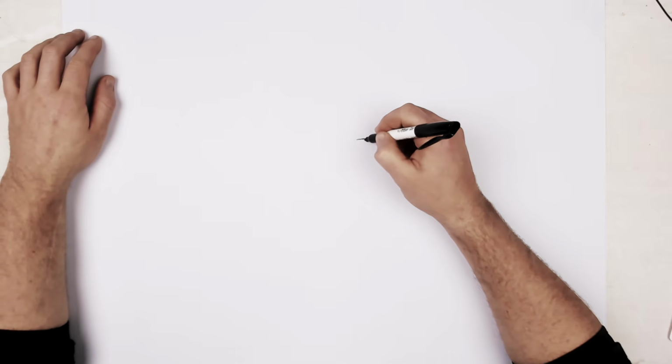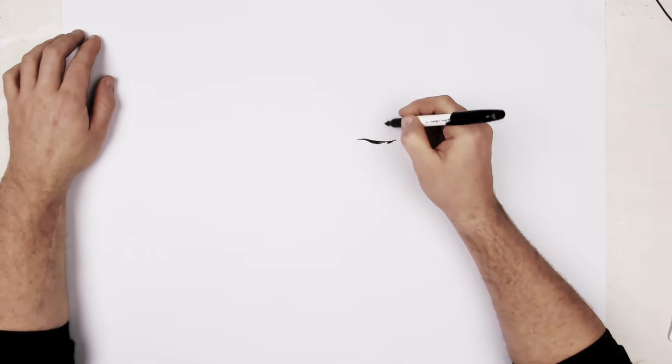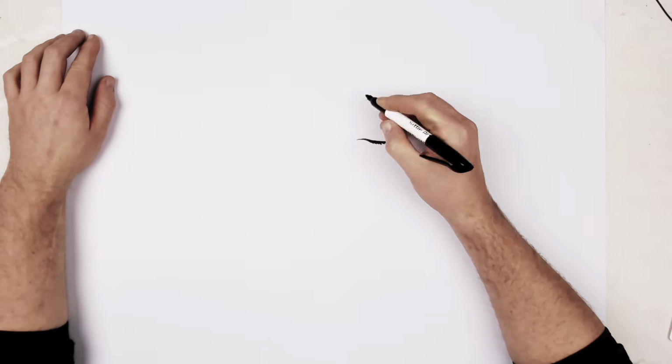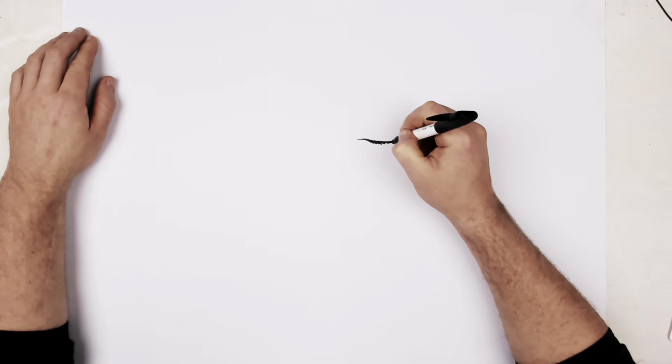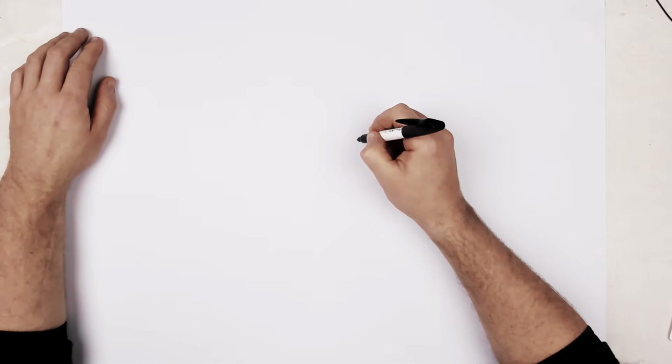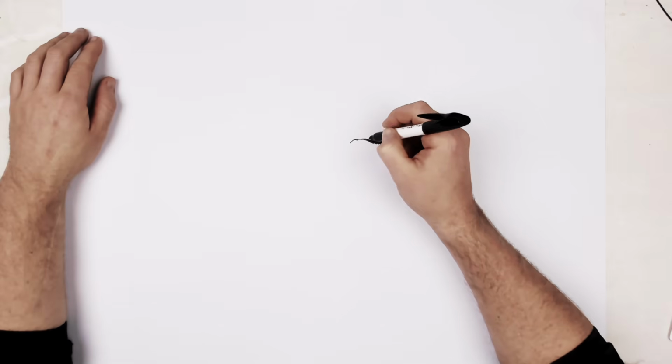We'll add some eyelashes then coming down here. And there's like loads of wrinkles and stuff around his eyes.